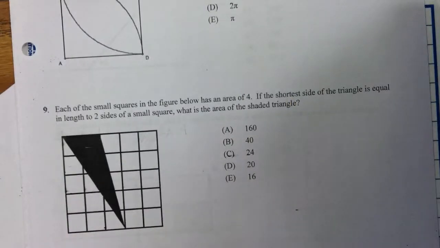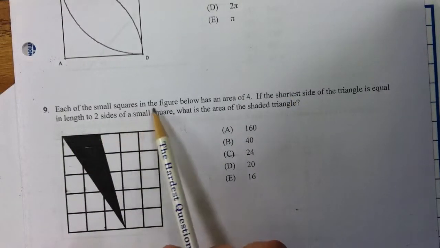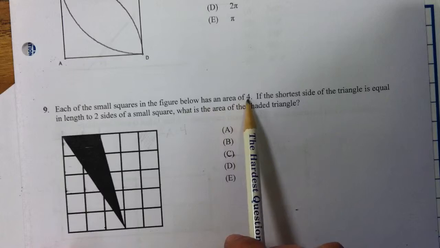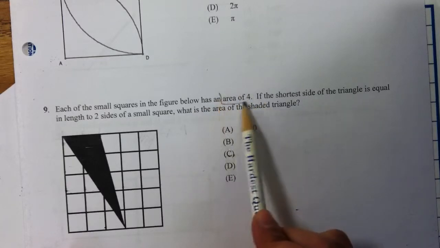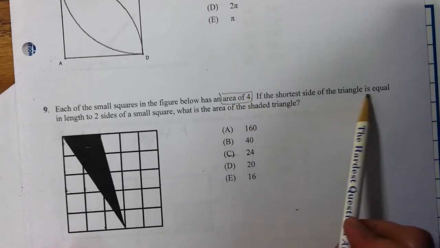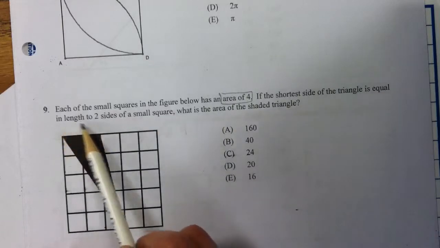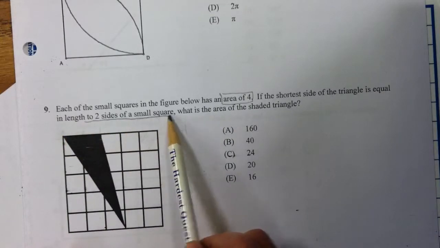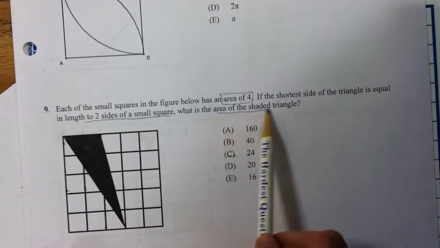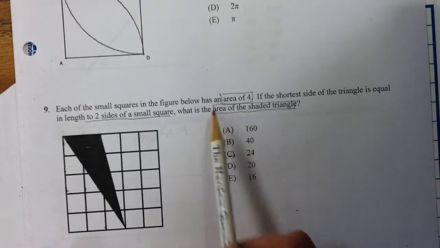This is problem number 9. Each of the small squares in the figure below has an area of 4. If the shortest side of the triangle is equal to the length of two sides of a small square, what is the area of the shaded triangle?